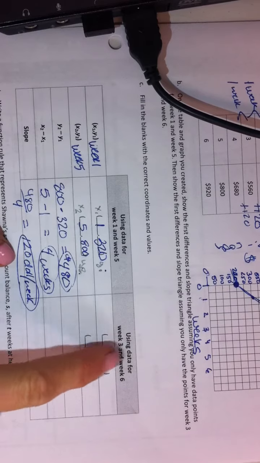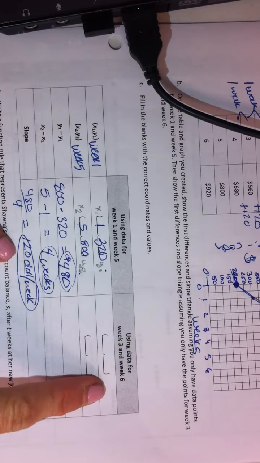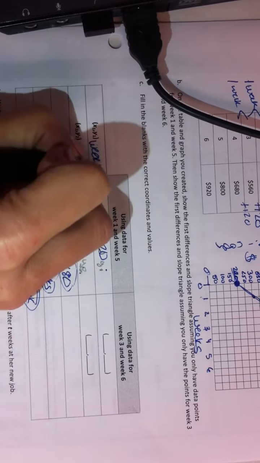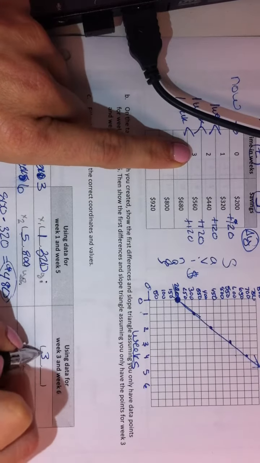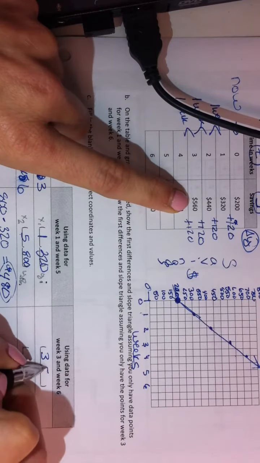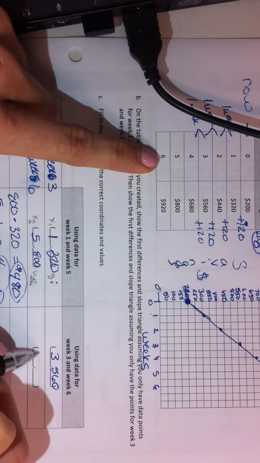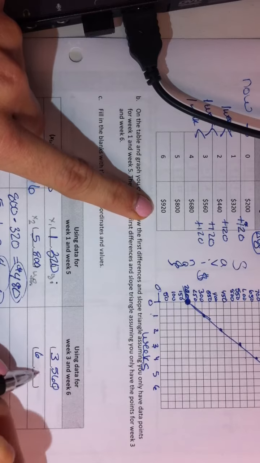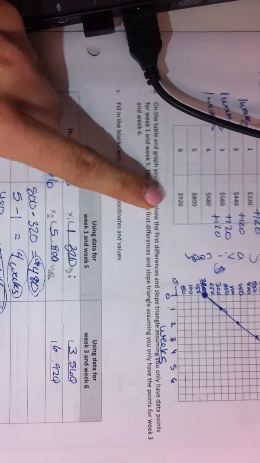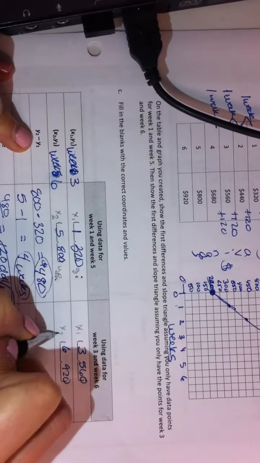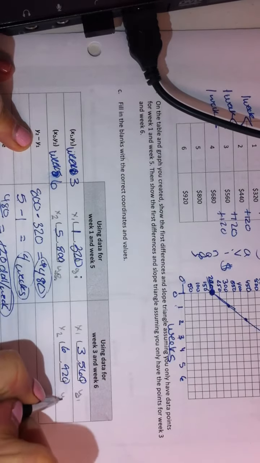So if we use week 1 and 5, we get $120 per week for our slope. What do you think we're going to get if we do week 3 and week 6? Well, probably the same thing. So let's change this to week 3 and then week 6. Week 3, my x value was 3, my y value was 560. Week 6, my x value was 6, my y value was 920. So let's label them again. We've got the first x and the second x. We've got the first y and the second y.